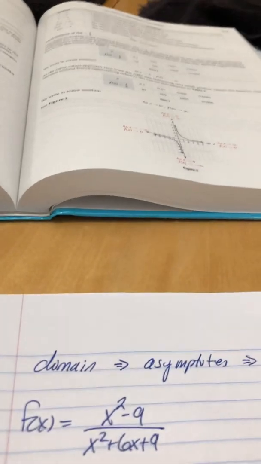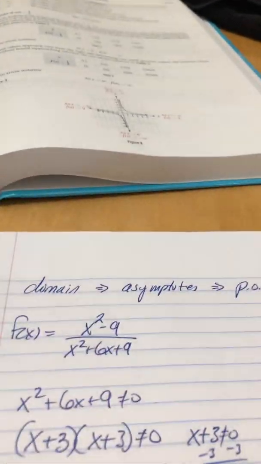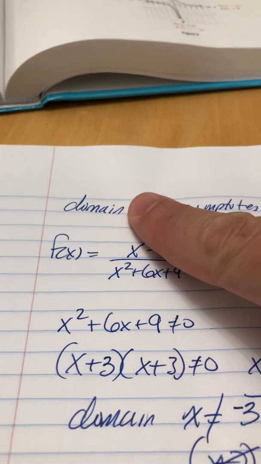Hi everybody. So we are going to do a little bit with domain, asymptotes, and points of removable discontinuity. All right, so to begin with, let's talk about finding the domain.